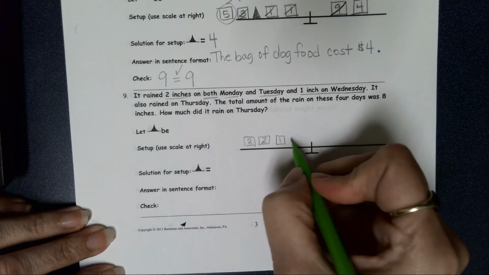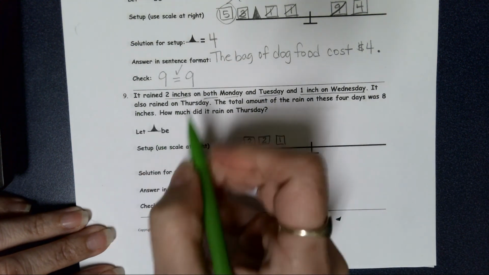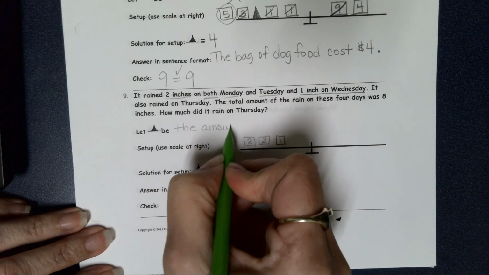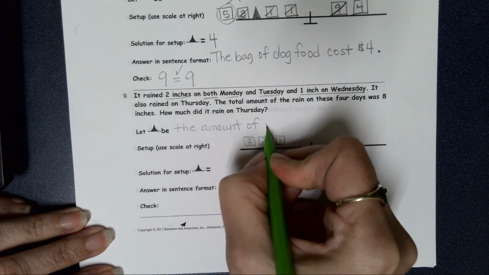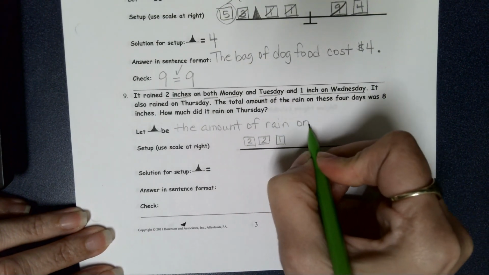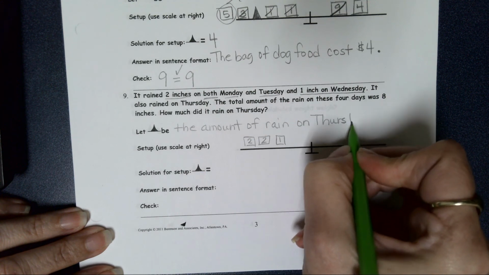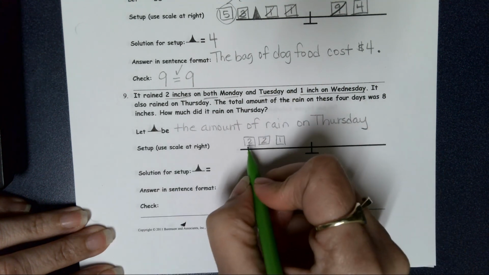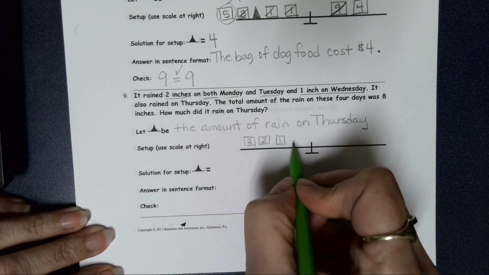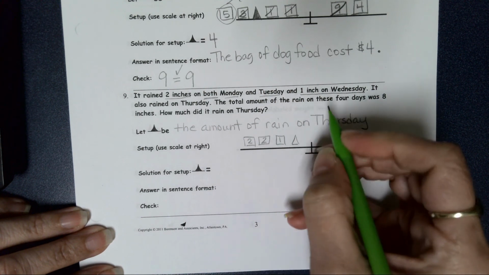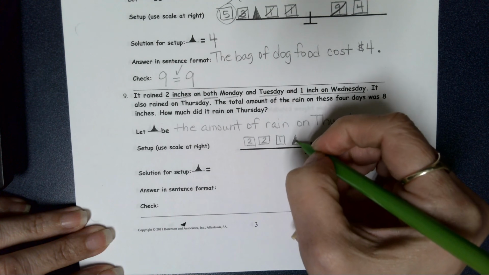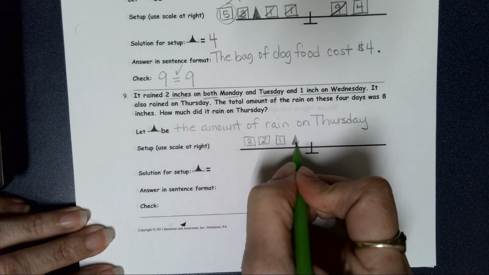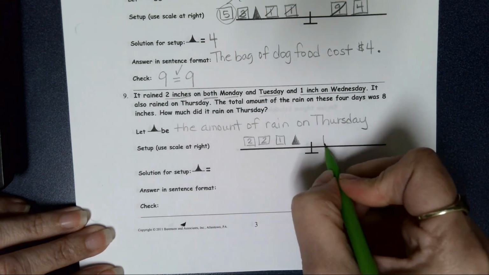So we don't know what Thursday is. So let pawn be the amount of rain on Thursday. So we don't know Thursday, so we're adding Monday, Tuesday, Wednesday, and Thursday together to get that total of 8 inches. So I have to add my pawn to the left side. Monday plus Tuesday plus Wednesday plus Thursday is equal to the total of 8 inches.